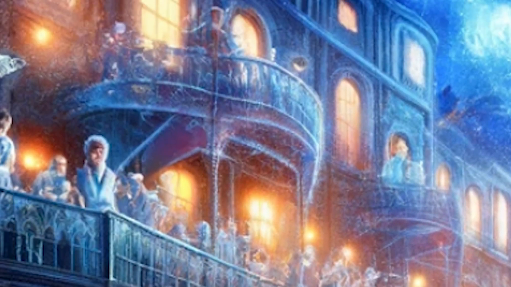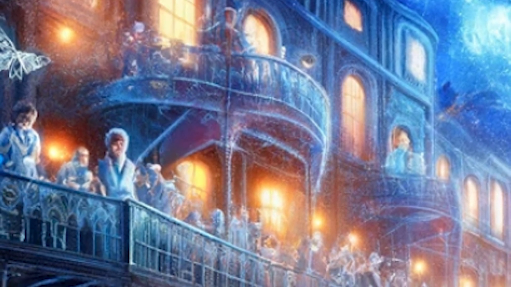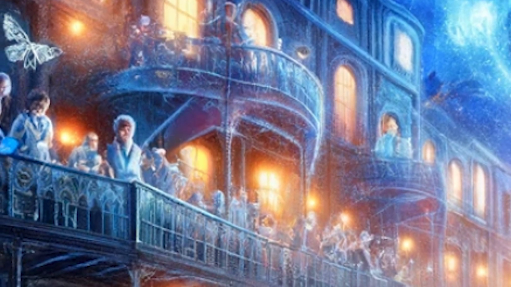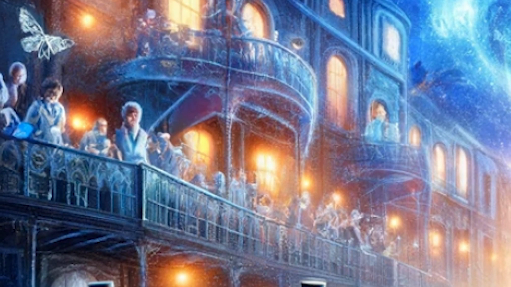Finally, I love the ghost balconies up here. It's like the AI started to generate a second level to this place, but then just gave up halfway through. This is too hard. I've decided that all these people up here are dead. They're ghosts. Now I don't have to detail them.